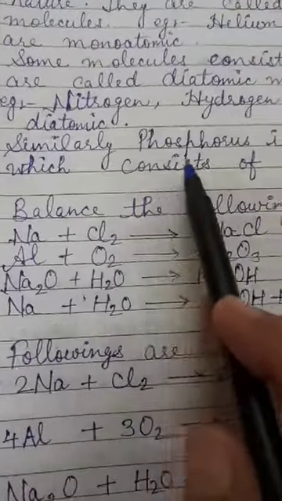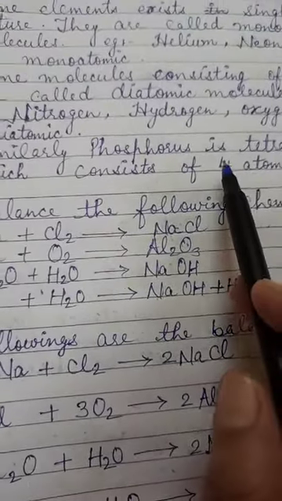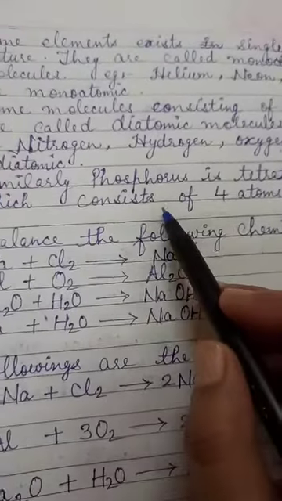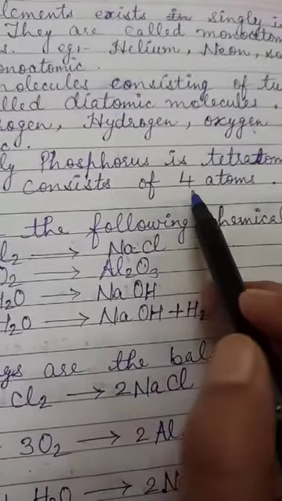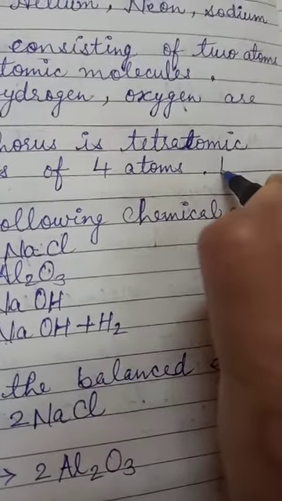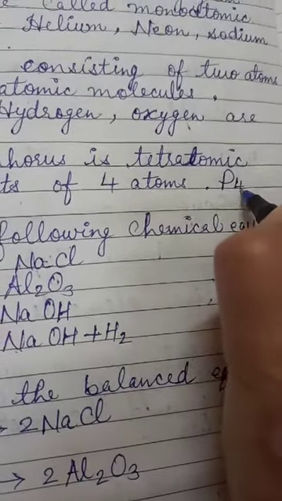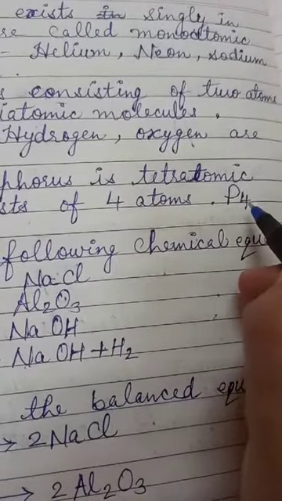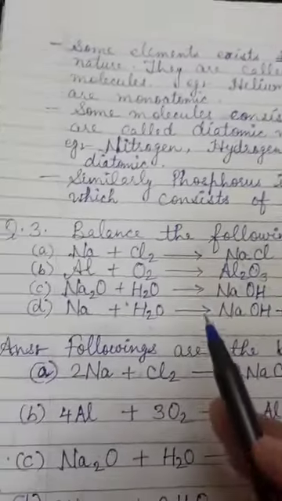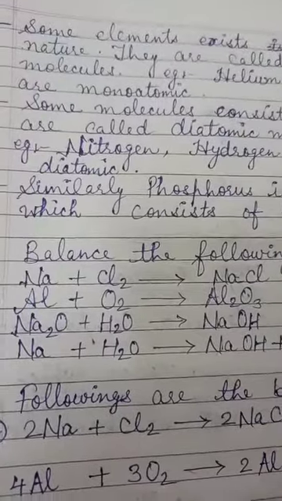Similarly, phosphorus is tetraatomic. The word tetra is used for 4. So phosphorus is a tetraatomic molecule and it consists of 4 atoms, and we always write phosphorus as P4, with P capital and 4 as a subscript. So children, this is about atomicity and I have given you its short note.